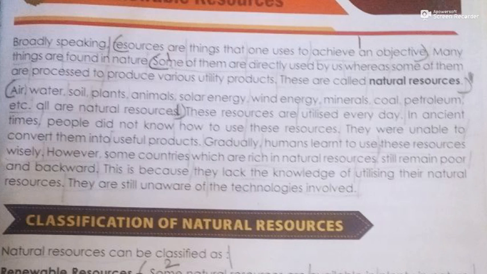In ancient times, people did not know how to use these resources, because they were not aware of them. So they did not know how to convert them for their day-to-day activities. But gradually human beings learned to use these resources a little wisely, and as the days passed, people started using them and learned to convert them for day-to-day uses.